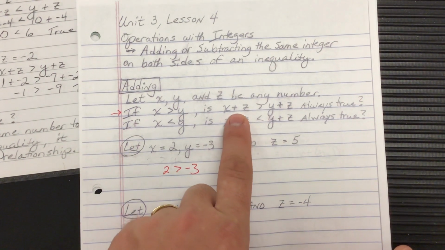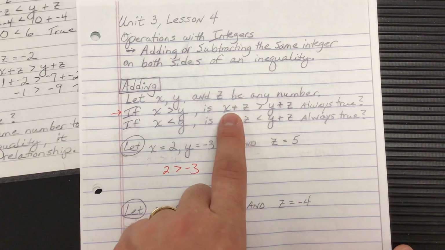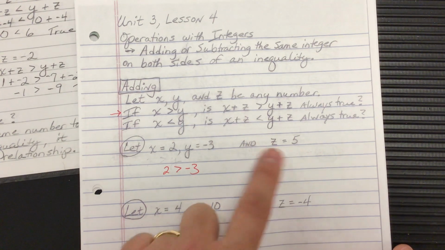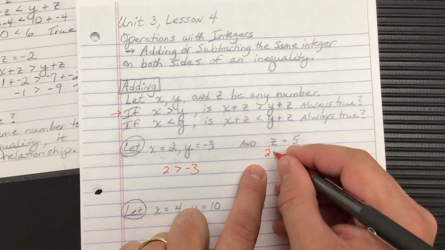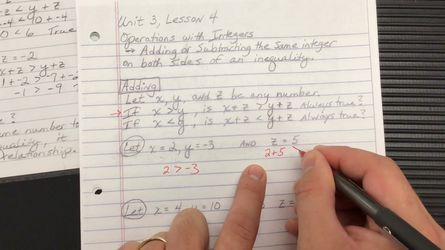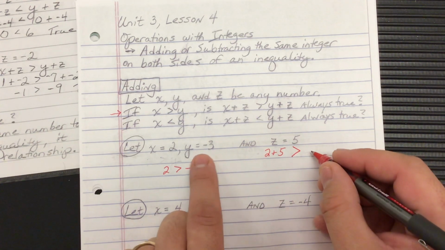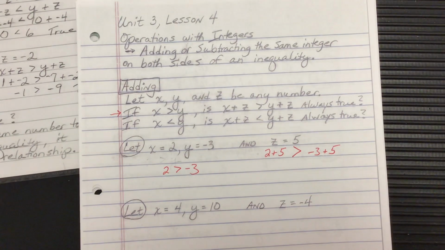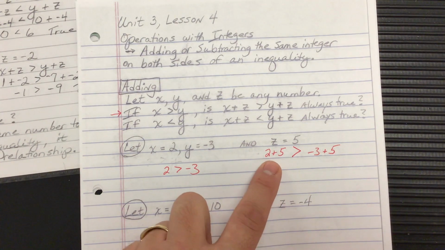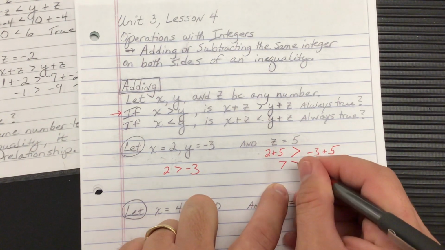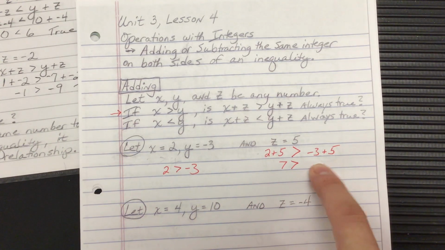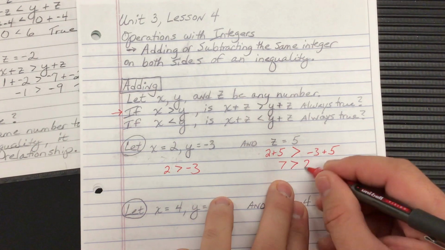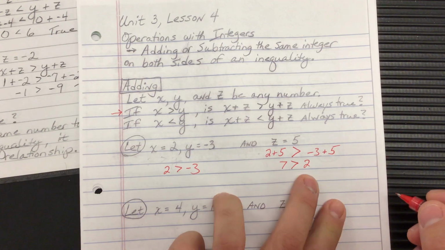So now I'm going to check this part of this same line. X plus z, z is 5. So x plus z, is that bigger than y plus z? What's 2 plus 5? 7. Is that bigger? What's -3 plus 5? 2. Is that true? Yes. 7 is bigger than 2.